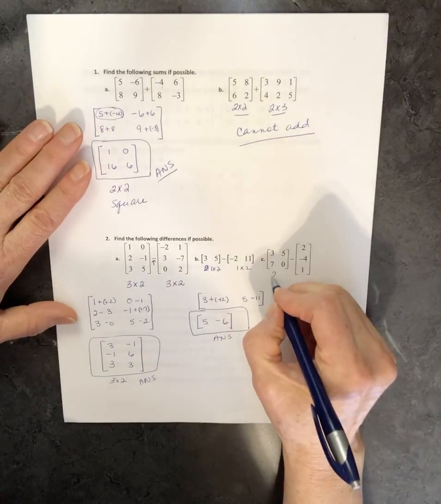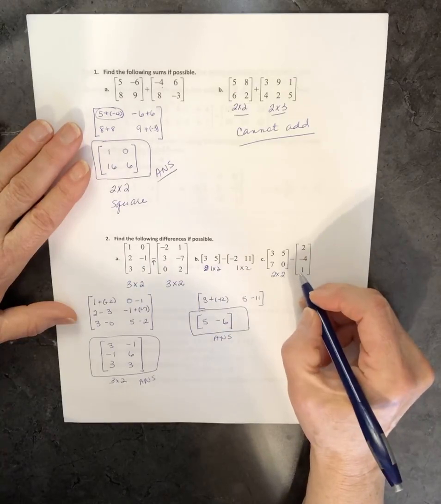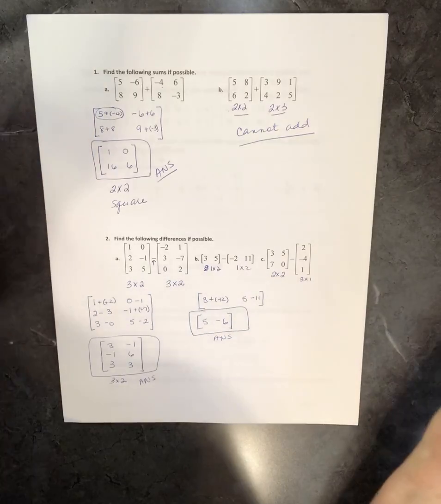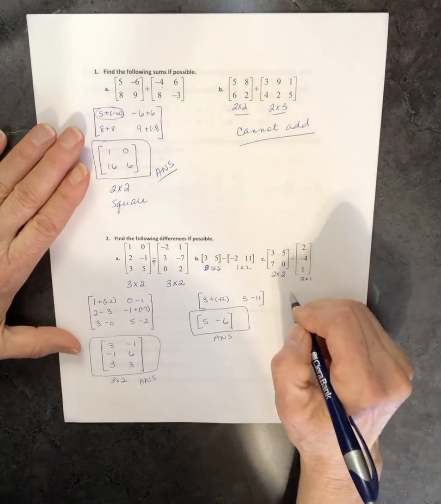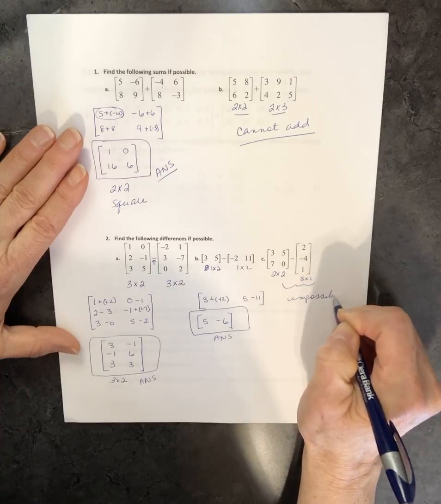And then on this one, there's a square matrix, and that's a 2 by 2. This one is a 3 row, 1 column. The dimensions are different, so this one is impossible to subtract.